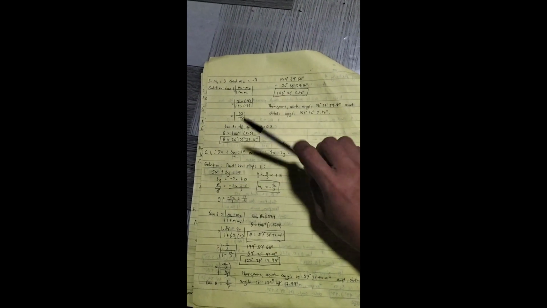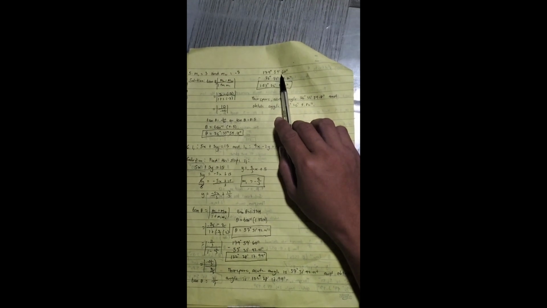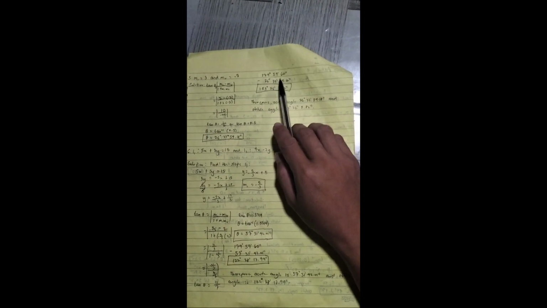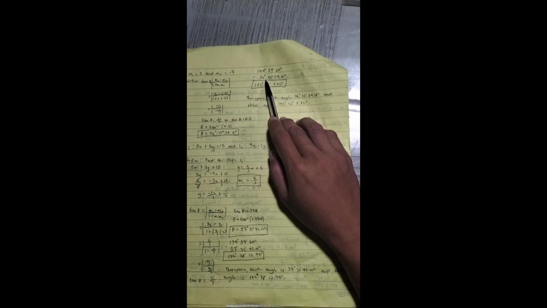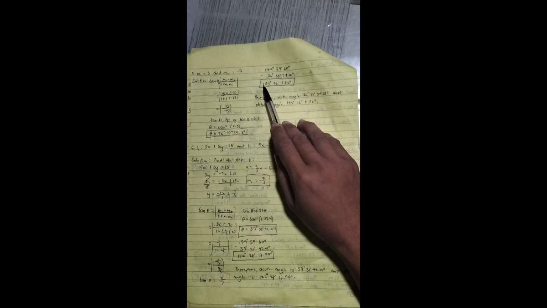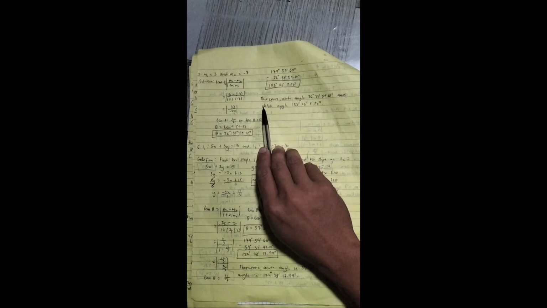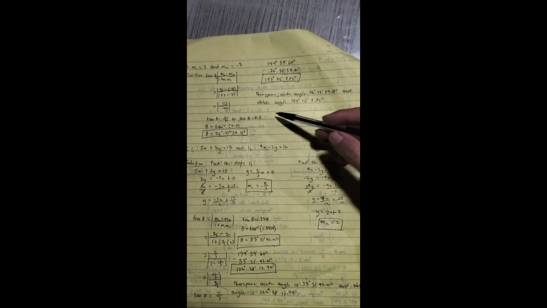To find the obtuse angle, 179 degrees, 59 minutes, and 60 seconds minus 26 degrees, 33 minutes, 54.18 seconds is the answer of 153 degrees, 26 minutes, and 5.82 seconds. Therefore, the acute angle is 26 degrees, 33 minutes, 54.18 seconds and the obtuse angle is 153 degrees, 26 minutes, and 5.82 seconds.